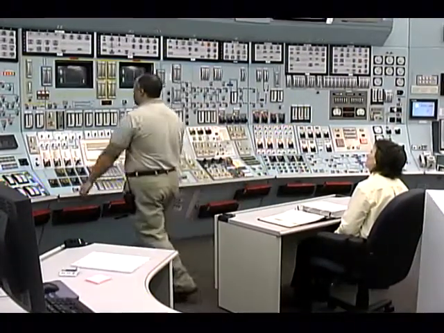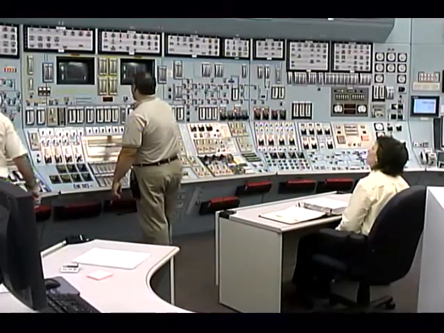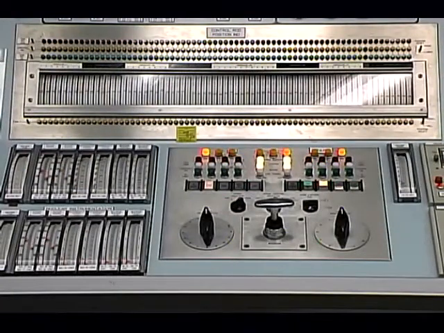Reactor coolant pressure and pressurizer level is lowering rapidly. Cody, trip the reactor and enter EOP2. Understand, trip reactor, enter emergency operating procedure 2. That is correct. Reactor trip push button is depressed.